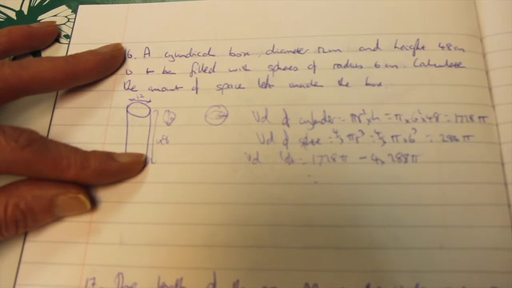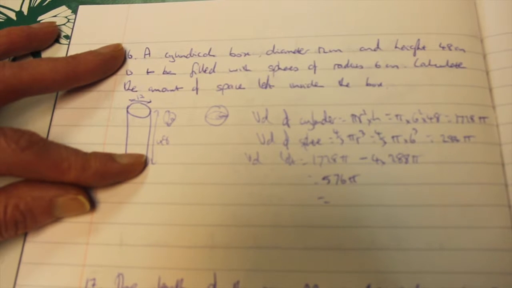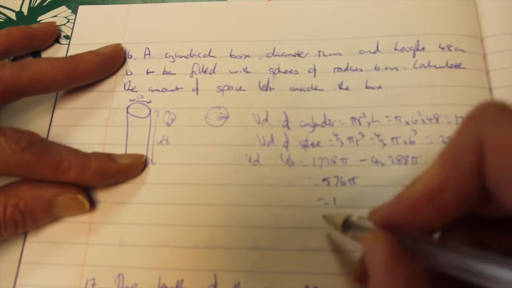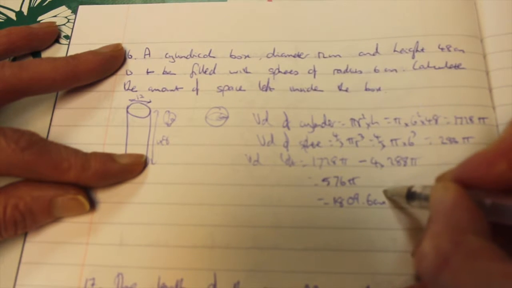So the way I worked that out accurately is to go 4 times 288, take that away from 1728 to give me 576 pi. I'll multiply the answer through by pi to give a proper answer. So 1809.6 centimetres cubed.